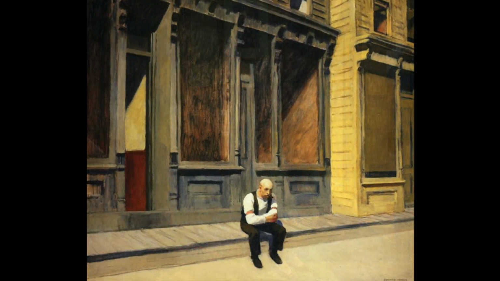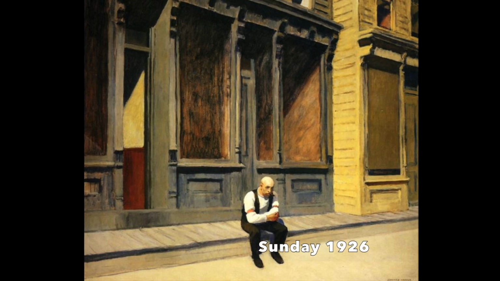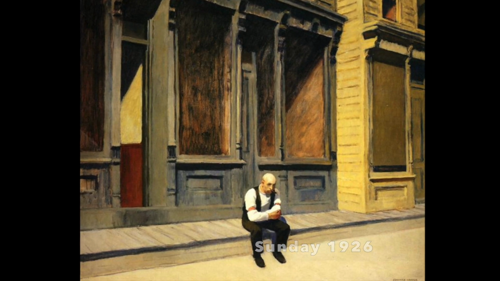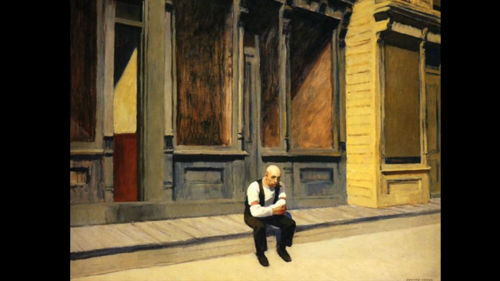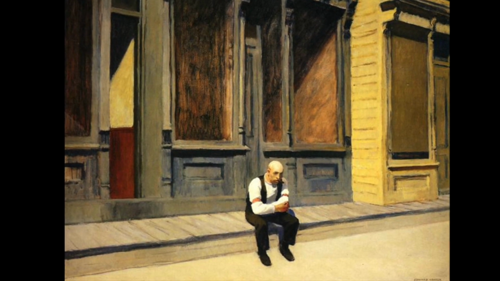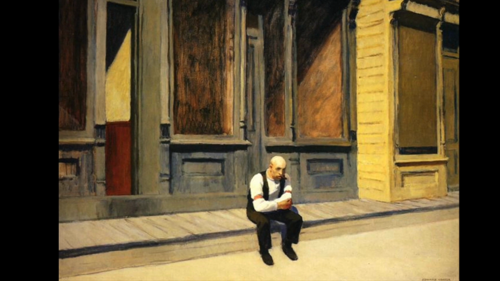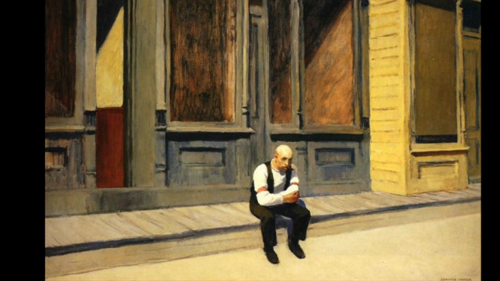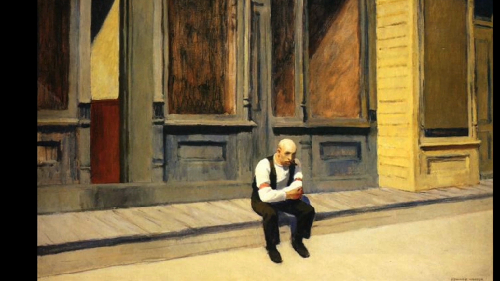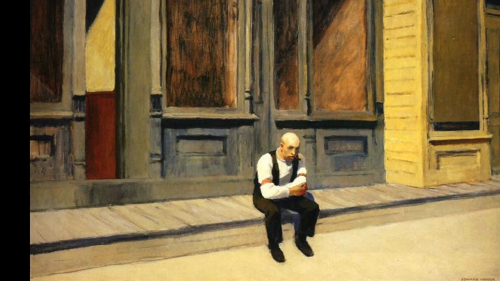We continue this examination of psychology within the figures of his canvas with Sunday 1926, where again we have this lone figure almost in meditation in front of some storefronts, and we have to ask ourselves, where are the rest of the people in this scene, while this lone figure almost looks like he's contemplating being the last person on earth.